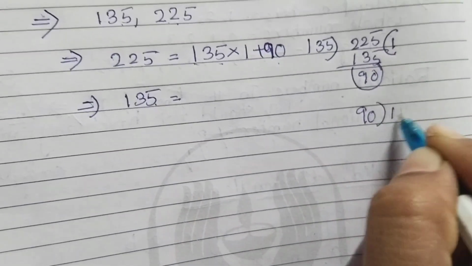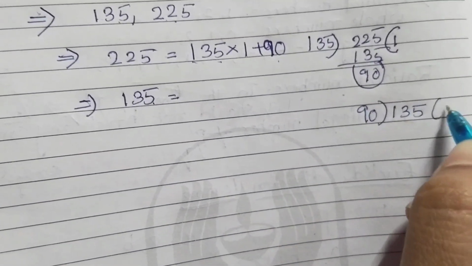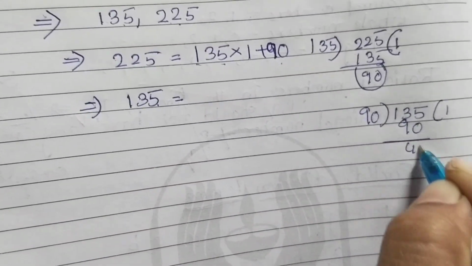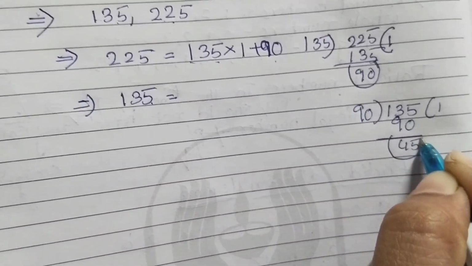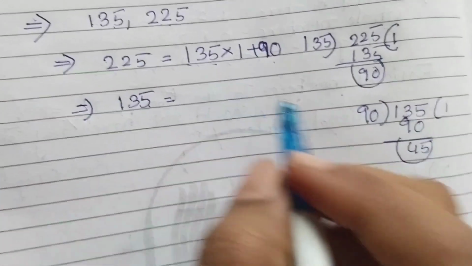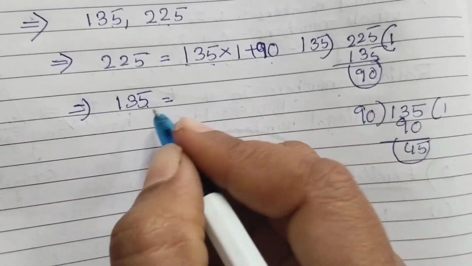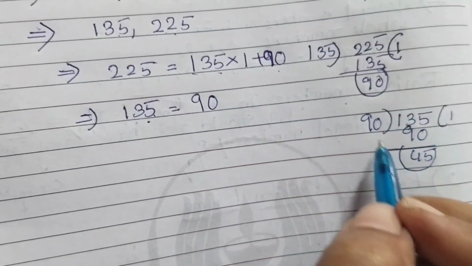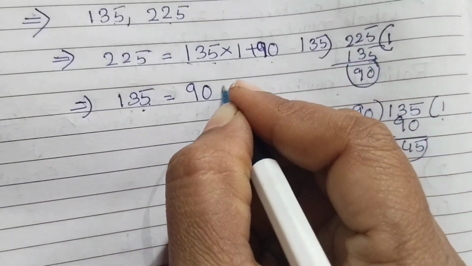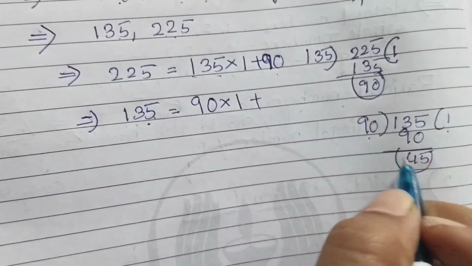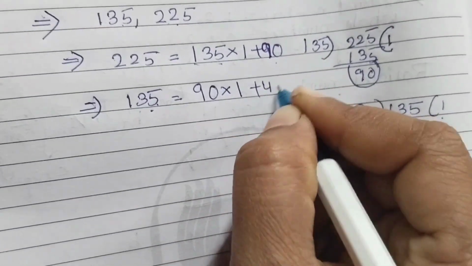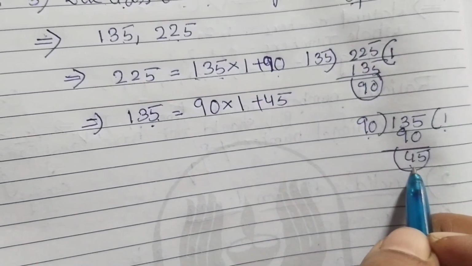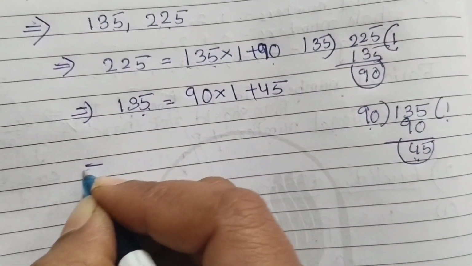90, 135, 90 ones are 90. What will be the remainder here? 45. Again, using Euclid's division lemma formula, dividend is equal to divisor, what is the divisor here? 90 into the quotient, plus, what is the remainder here? 45. Again, the next step.